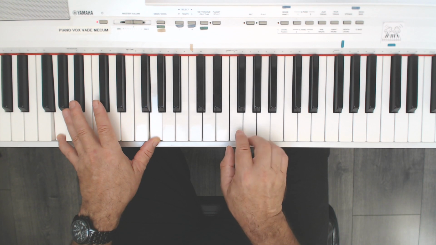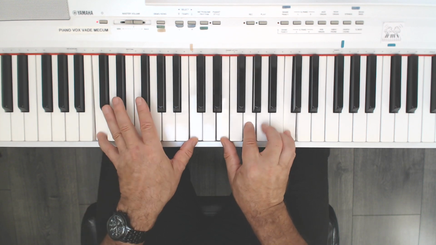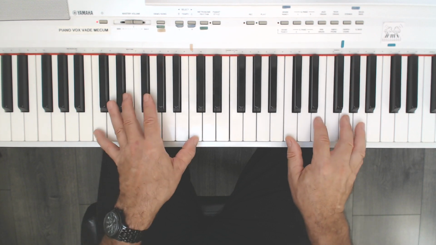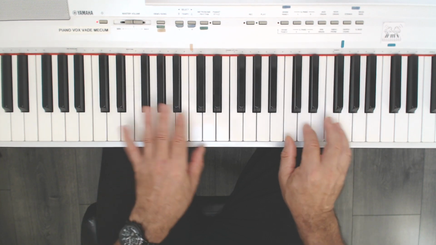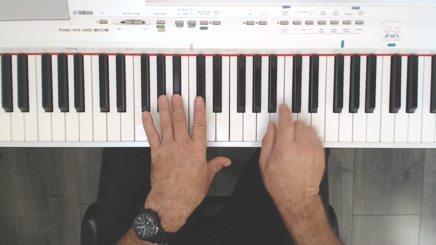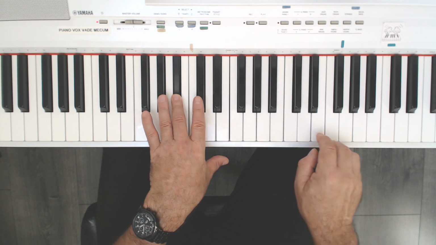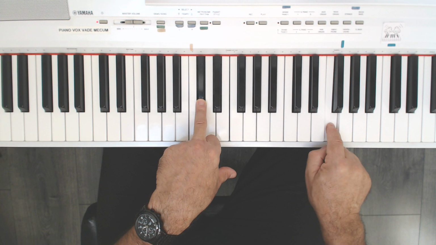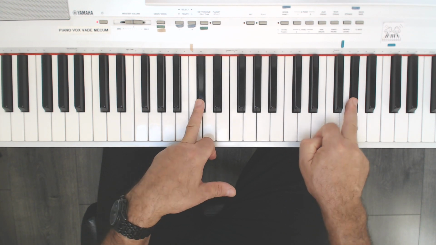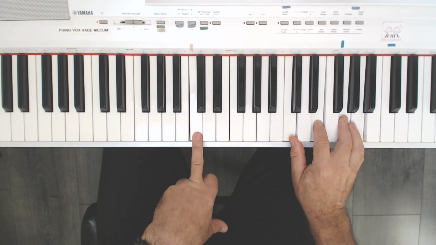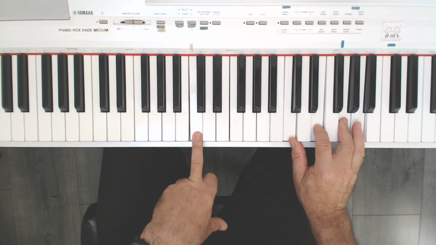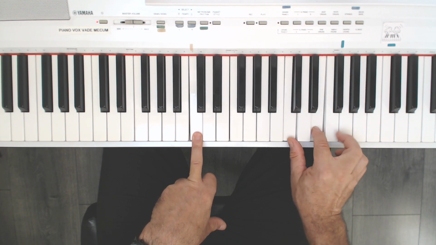So D, F, B, and then we're resolving to C. And the end, B flat, D flat, C, C6. So B flat, just the triad, root, third, 5th: B flat, D, F, D flat, just the triad, and then we resolve with a C: C, E, G, and A. C6: root, third, 5th, 6th.